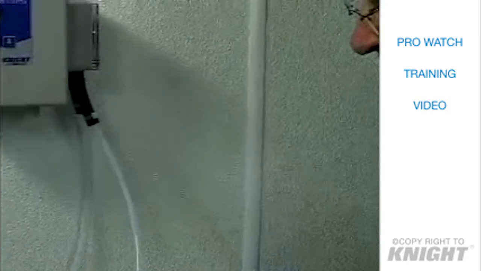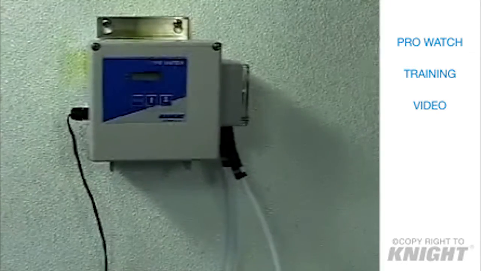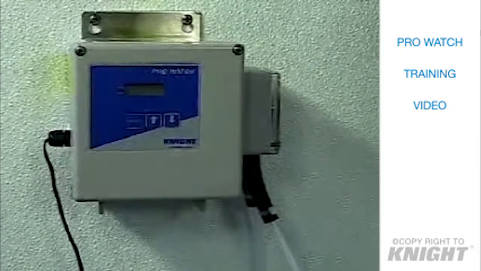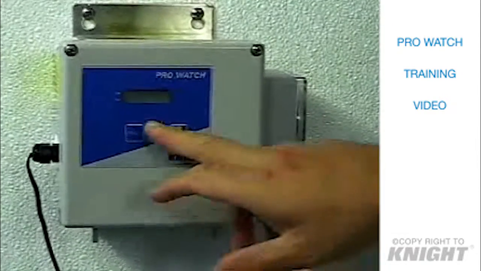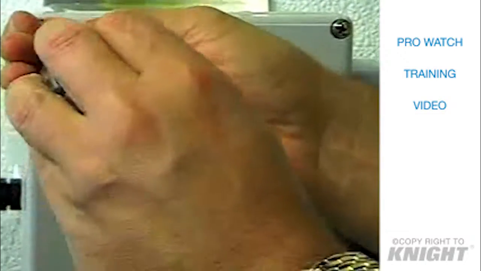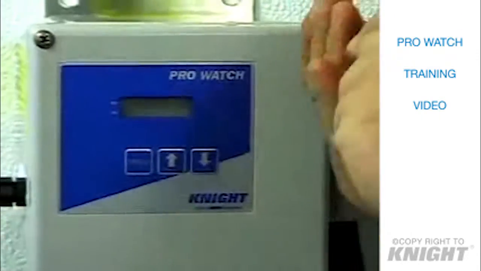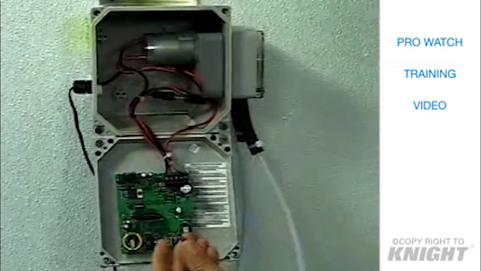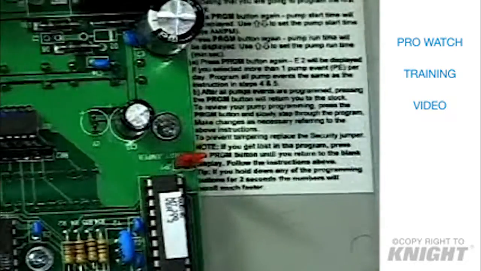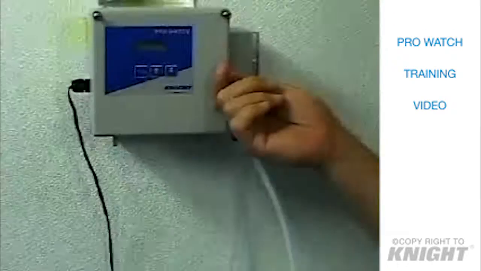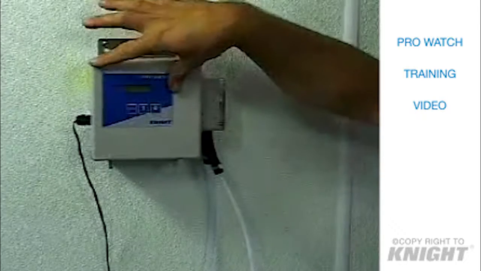Looking closer at the dispenser, we notice we have a very simple user interface panel here on the front. There's a program switch, 2 prime buttons that also double as your up and your down keys. When you receive this dispenser from the factory, there's a jumper inside set on the circuit board. This jumper is your security jumper that would be located here out of the box. What that does is it prevents anybody from reprogramming your dispenser once it's on the wall and you've secured the cover with these 2 Phillips screws.